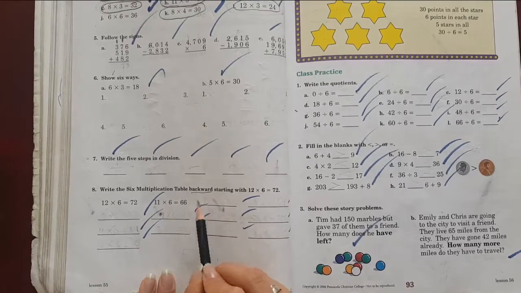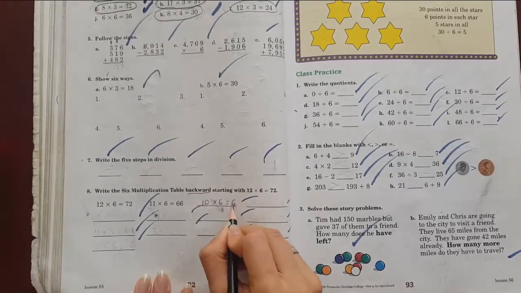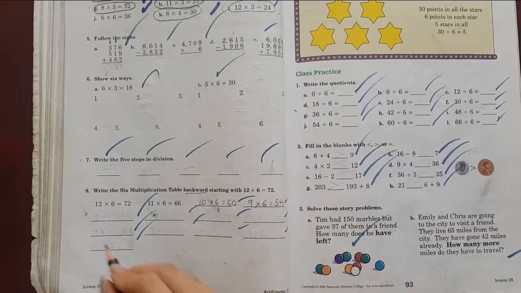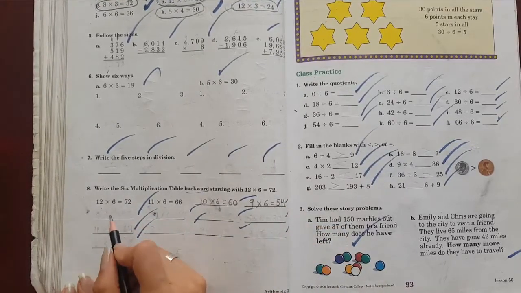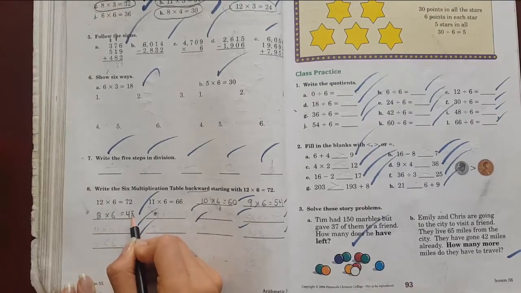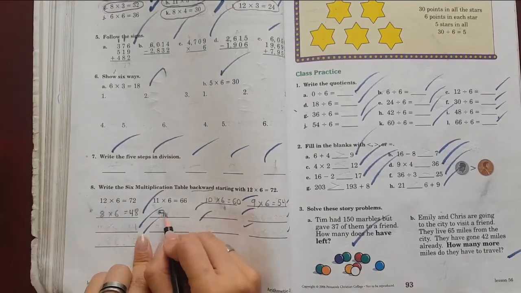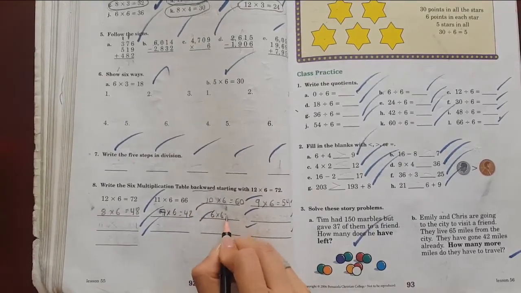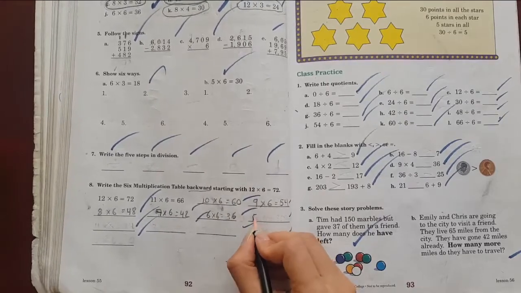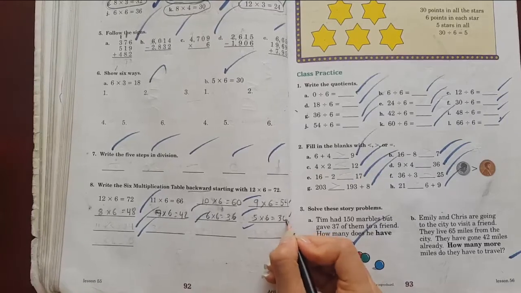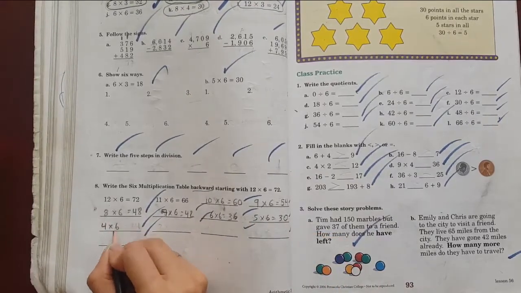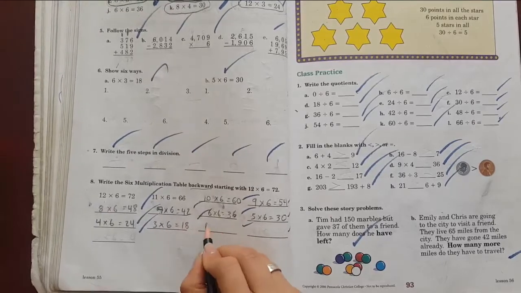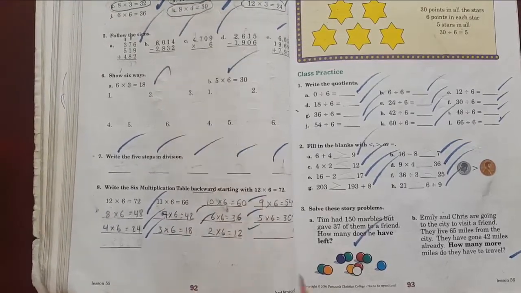The next one, 10 multiplied by 6, it is 60. The next one, 9 multiplied by 6, 54. The next one, 8 multiplied by 6, 48. Which is the next one, 7 multiplied by 6, 42. The next one, 6 multiplied by 6, 36. The next one, 5 multiplied by 6, 30. The next one, 4 multiplied by 6, 24. The next one, 3 multiplied by 6, 18. The next one, 2 multiplied by 6, 12. Ya estamos llegando.